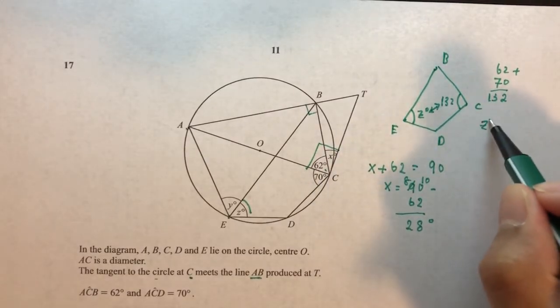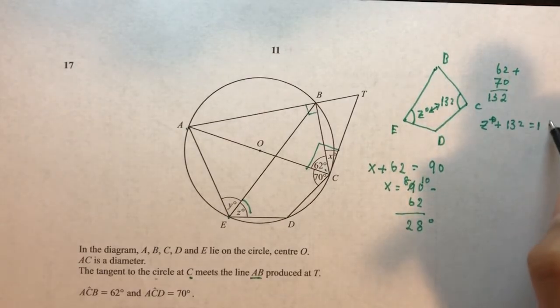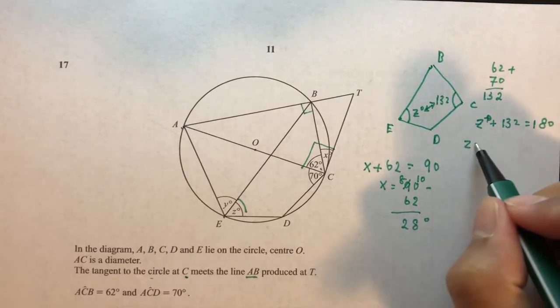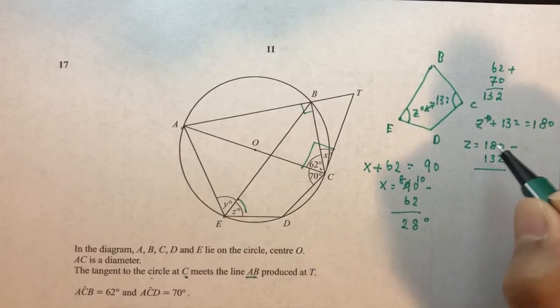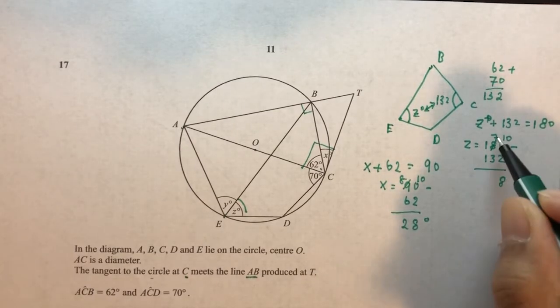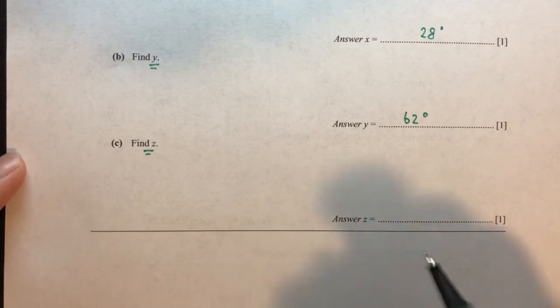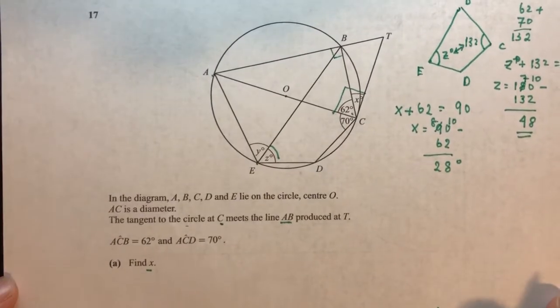So we know that Z plus 132 is equal to 180. Which means Z is equal to 180 minus 132. 10 minus 2 is 8, and 7 minus 3 will be 4. So the answer for Z will be 48 degrees for part C. And that was question 17.